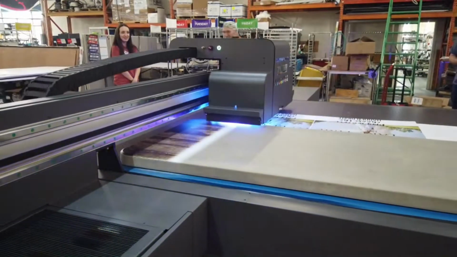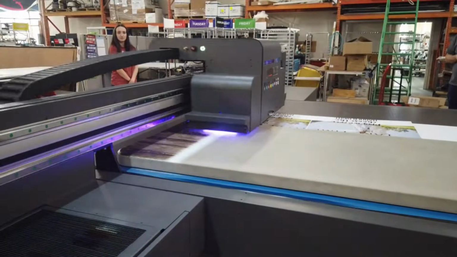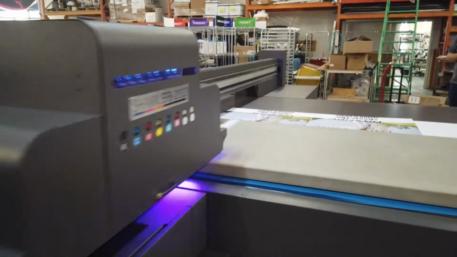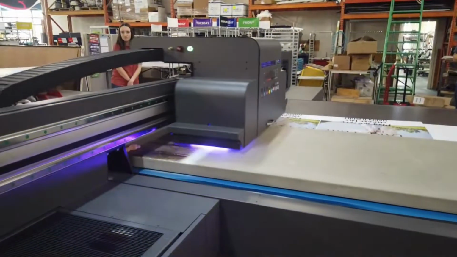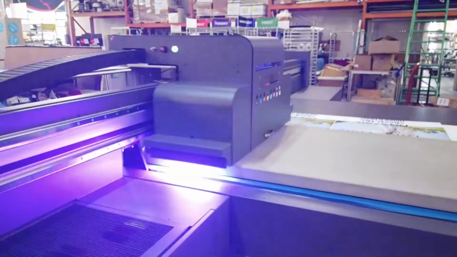It's cool that it lays down. I didn't realize it would lay down white right before it laid down color. Did the other flatbed do that too? Yeah, you just couldn't see what it does.